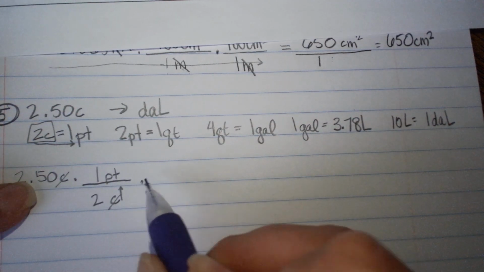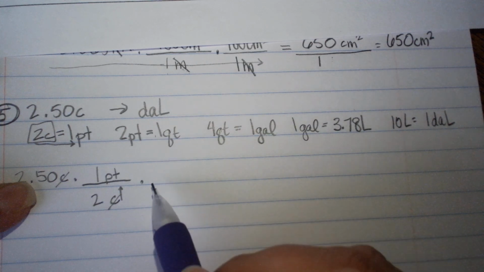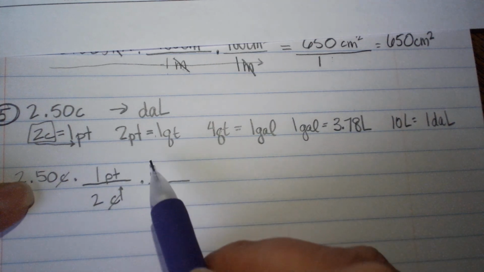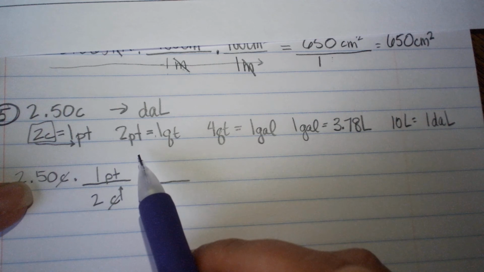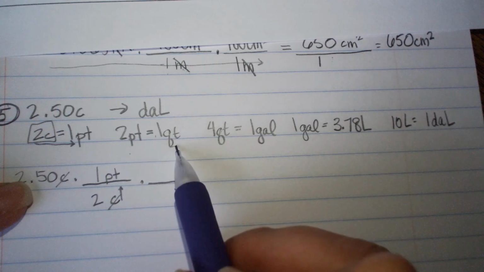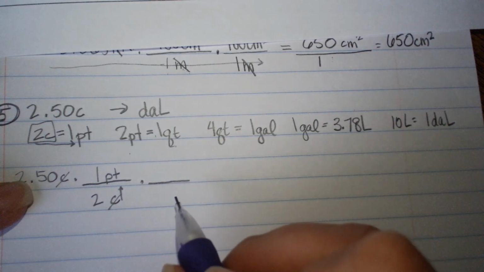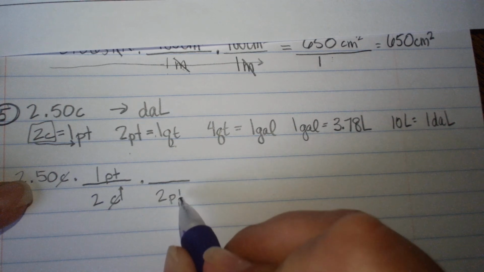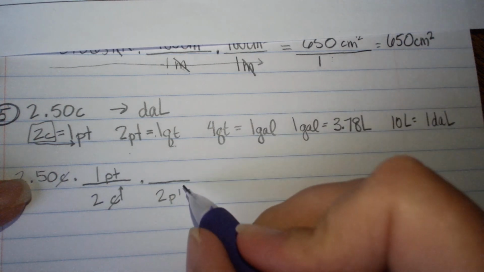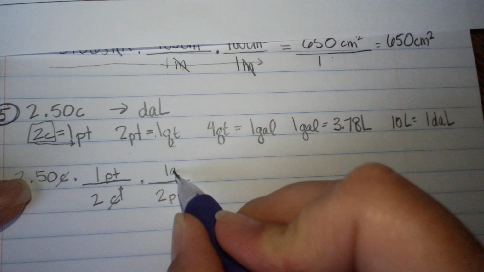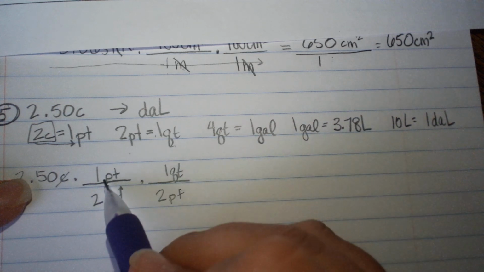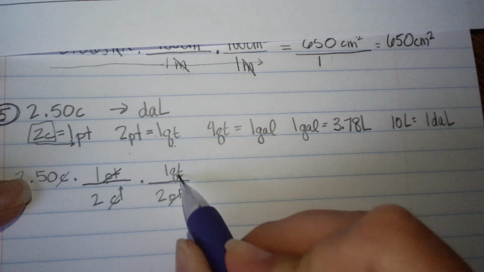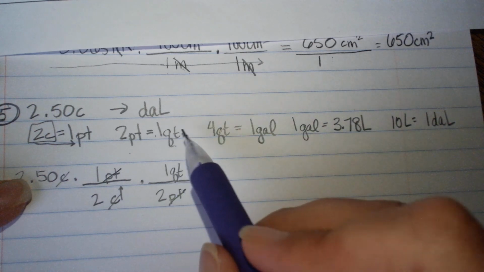Alright, so now I want to get rid of pints. What's going to go on the bottom? 2 pints or 1 quart? 2 pints, right? So now I can say, okay, I canceled my pints, and I'm left with quarts.